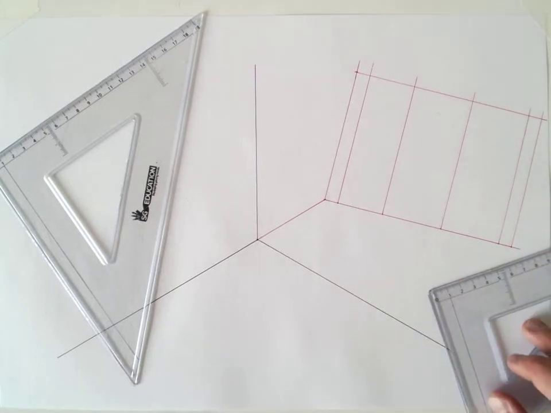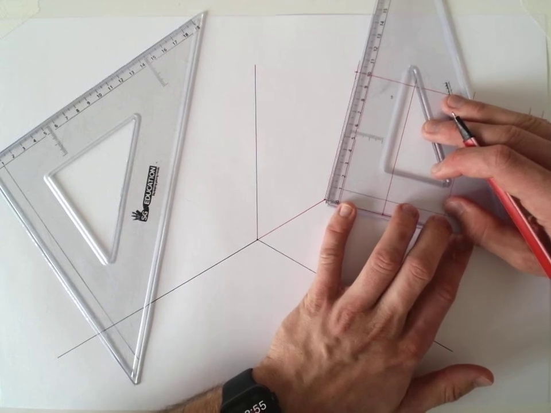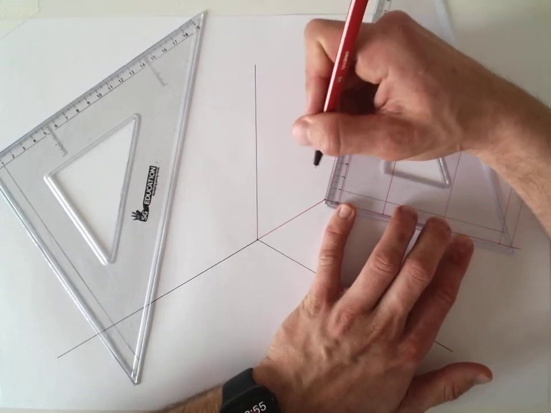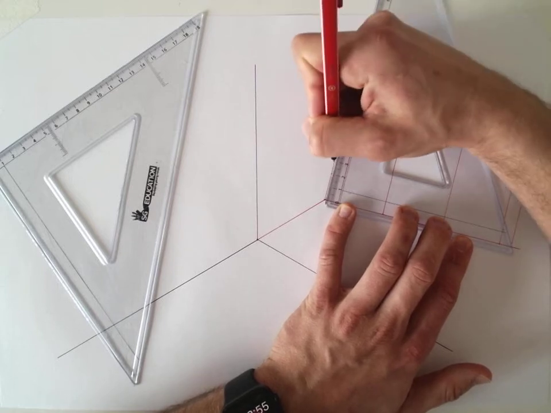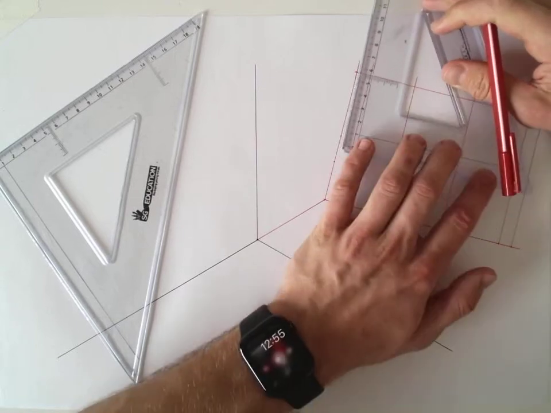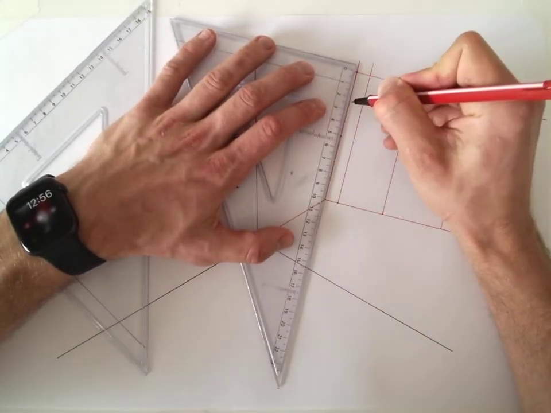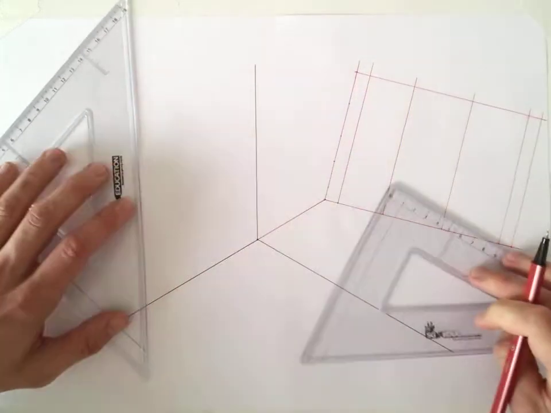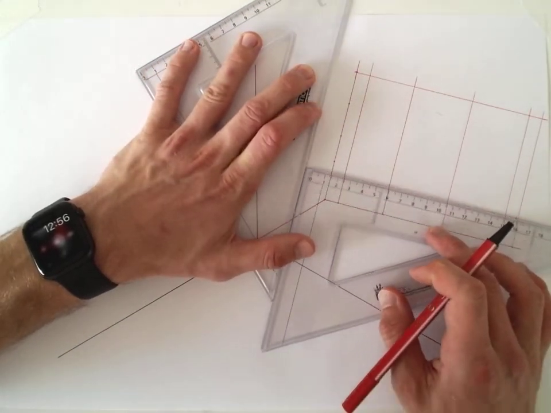Right, so the heights then. I'll measure up along here. So you have 20, and then you have a 10, and another 20. And then we have two 25s, don't we? I'm just going to slide the set squares again because I don't want to set up that 15 degrees again.